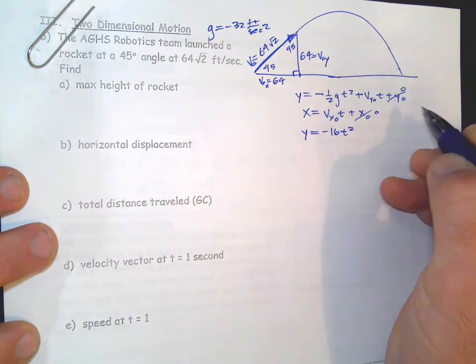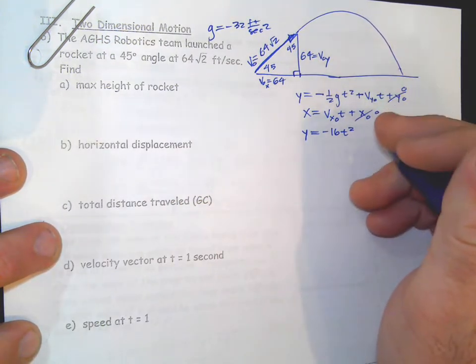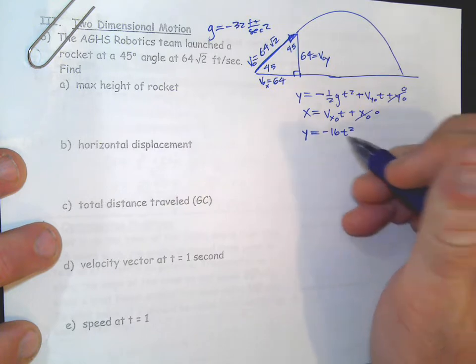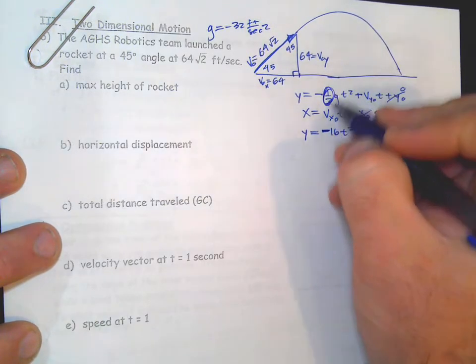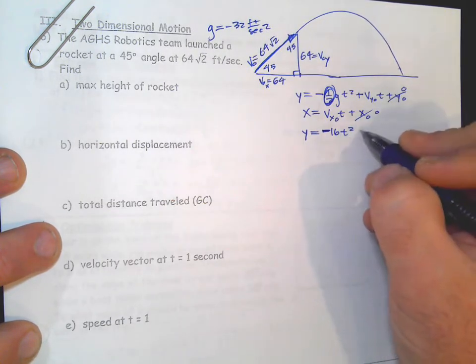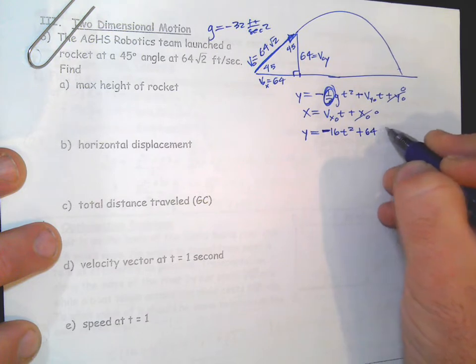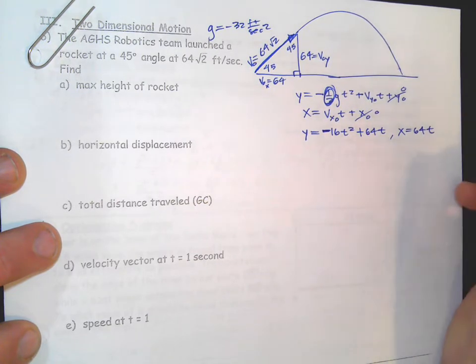Now, when I did another planet on the test that had, like, say, gravitational pull 12, you should have got a 6 here, negative 6. A lot of people didn't do the 1/2. There's a 1/2 here times g. G is negative 32 on Earth. That's why we get negative 16. Plus 64t. X is going to be 64t.